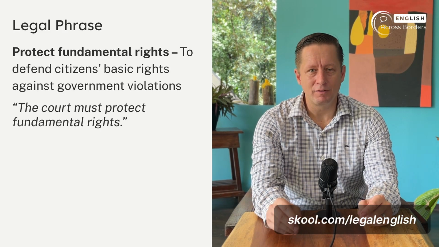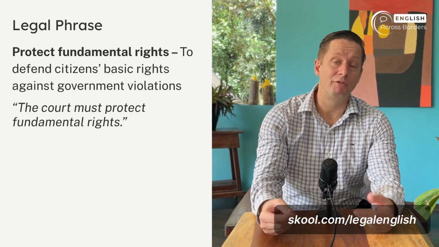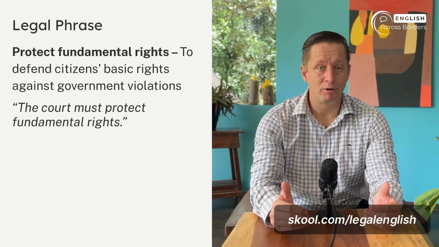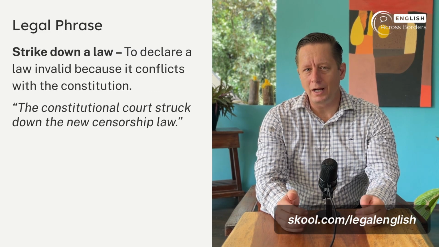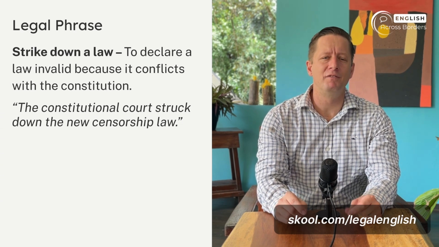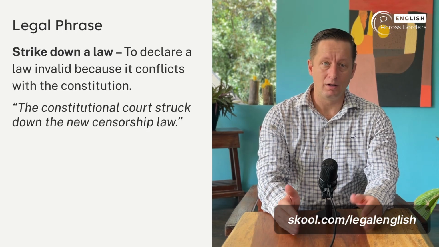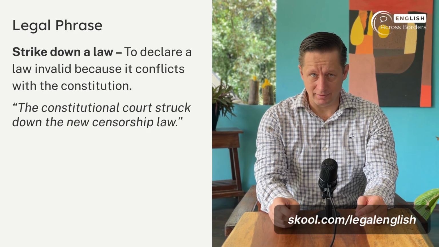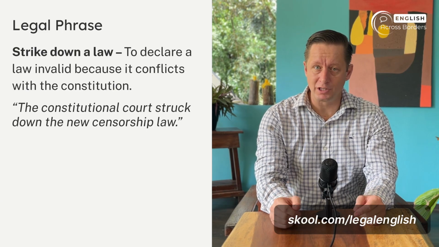And here, the phrase is more than legal jargon. It explains the mission of constitutional justice, protecting citizens from state overreach. To strike down a law means the court removes it from the legal system because it violates the Constitution. Once struck down, the law has no effect. Example, the Constitutional Court struck down the new censorship law.